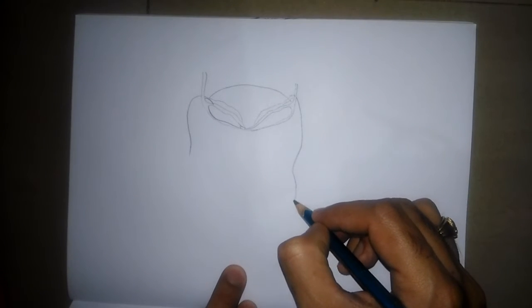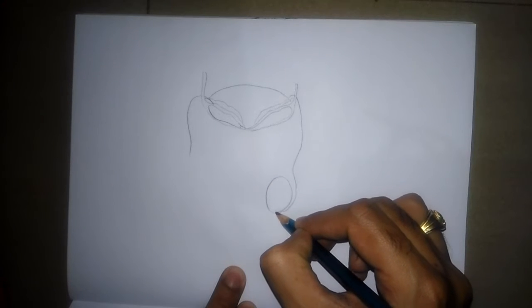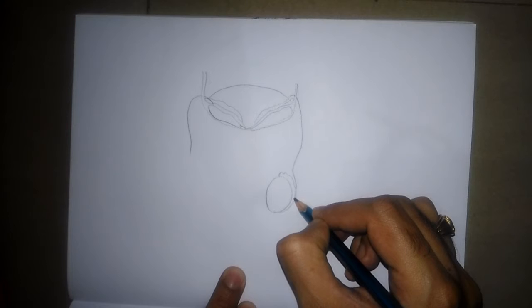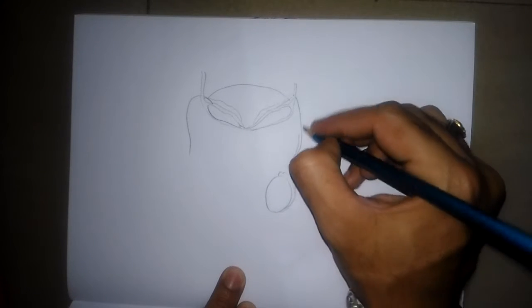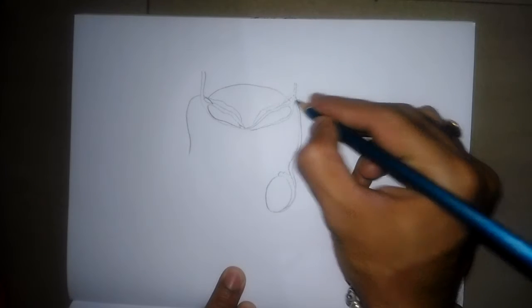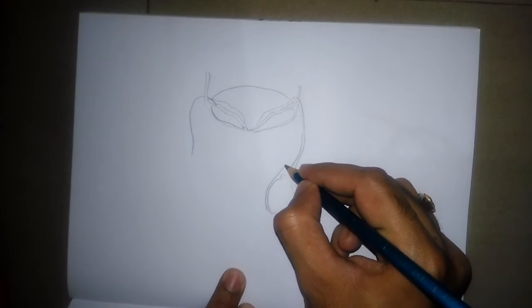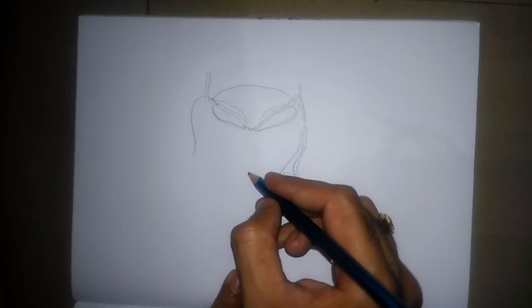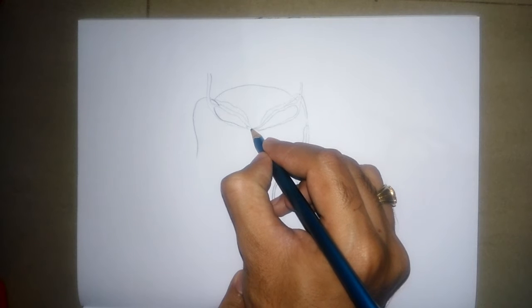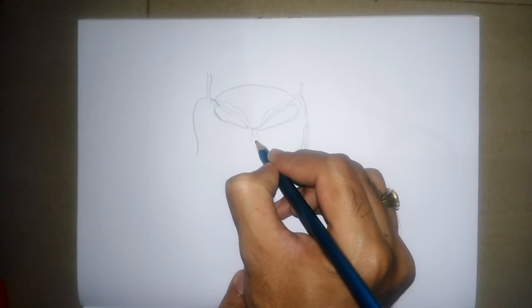Now on this one side I am going to draw a normal testis. This is the epididymis, and it is connected to the vasa deferens like this, and over this there is a capsular layer. This is the spermatic cord. Now you can continue this. This continues here as the ejaculatory duct.